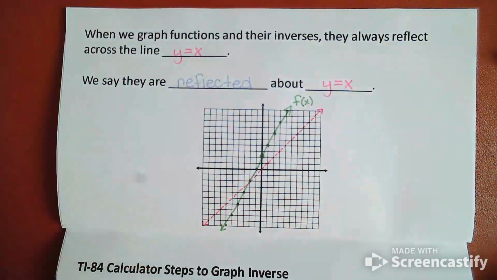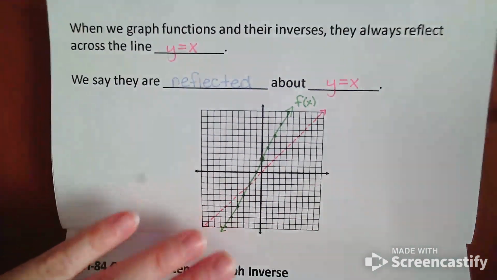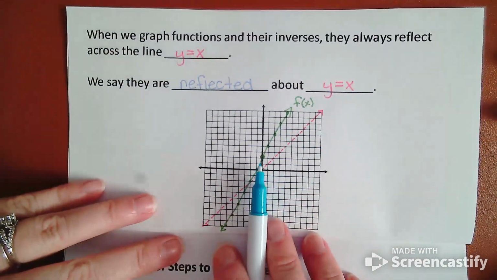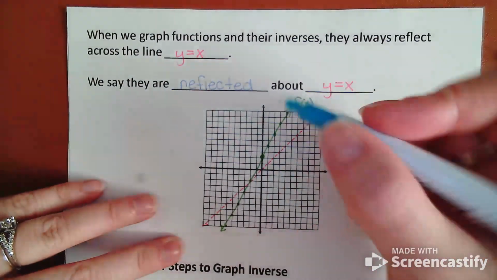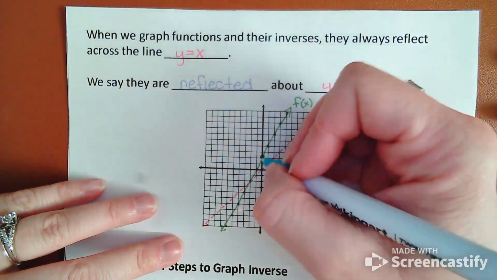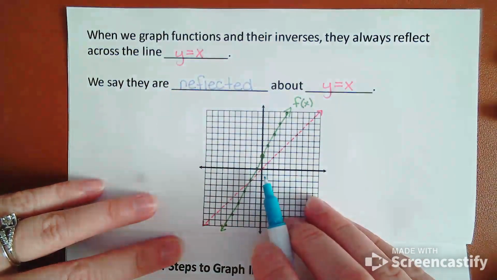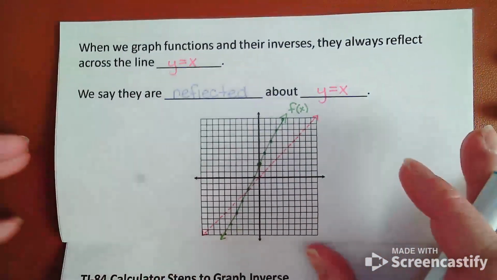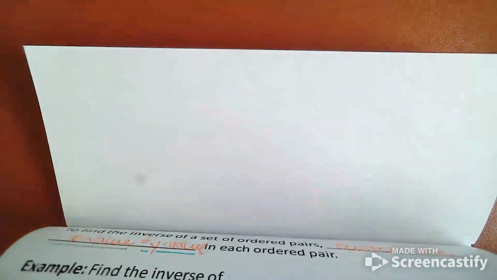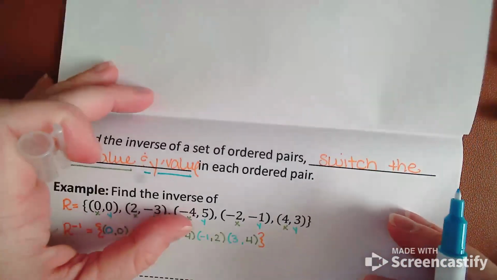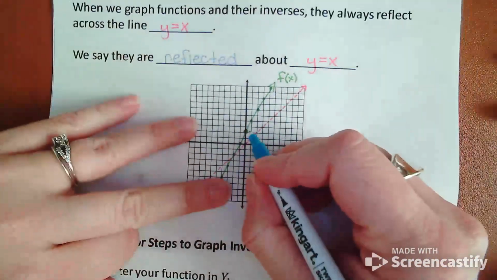If that is the original function, then the inverse is going to be reflecting that. So they're going to be equal distance away. So what's really fascinating here is, like we saw before, we need to switch the x and y values. So we would take these points and switch them.